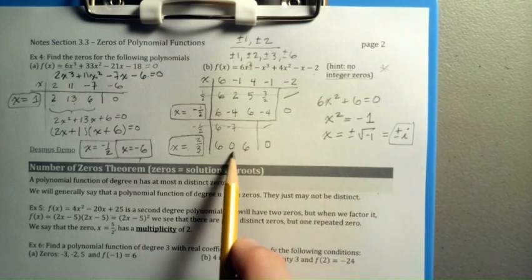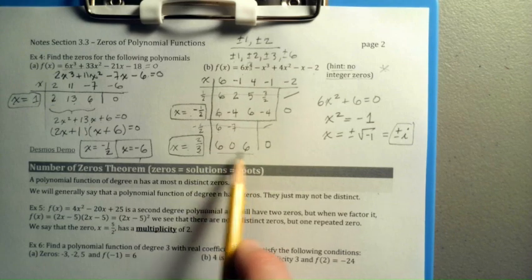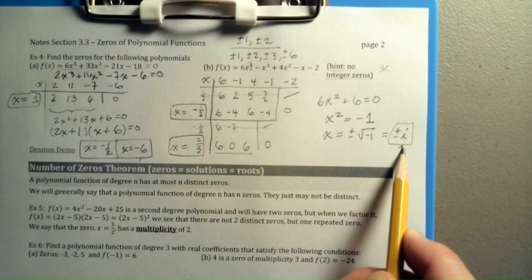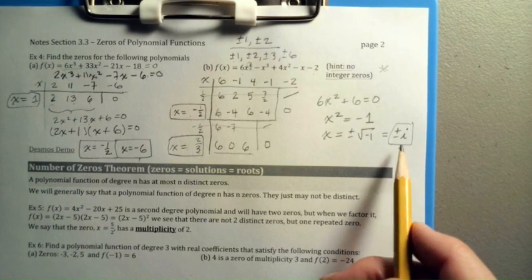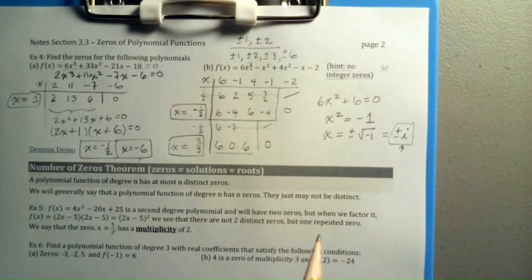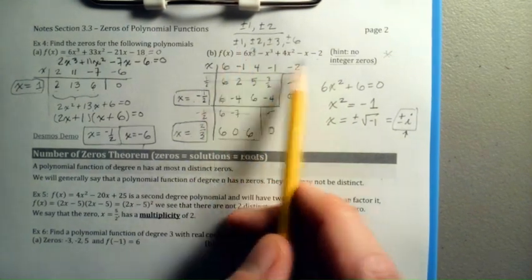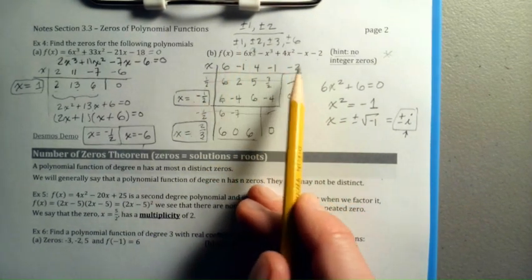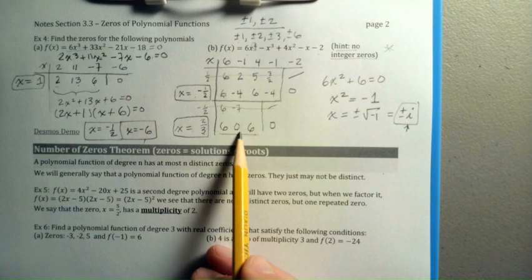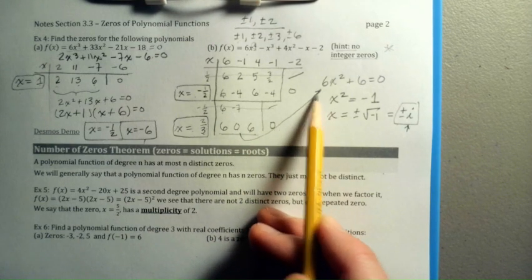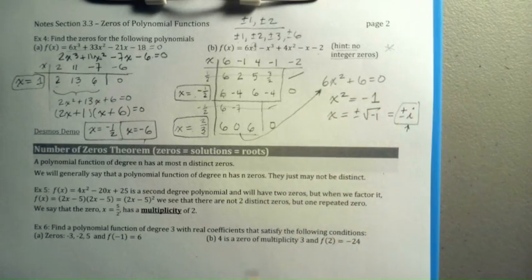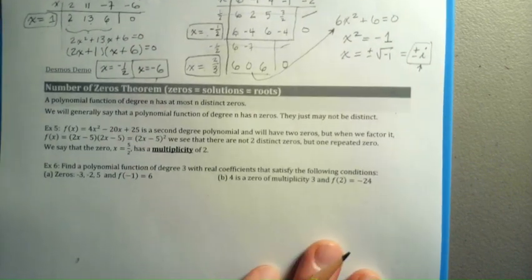So you can see why it's really important that we stop after we have a depressed polynomial of degree 2, because indeed we would have never found these two solutions, plus i and negative i, by using synthetic division. Synthetic division would only give us rational answers, not complex. Okay, so it's really important that you kind of chip away. Starting with degree 4, the depressed polynomial next will be degree 3, then degree 2, at which time we stop and use some method, either factoring, or in this case, we just solved it by doing some algebra. Okay. All right, let's go on to the next thing.